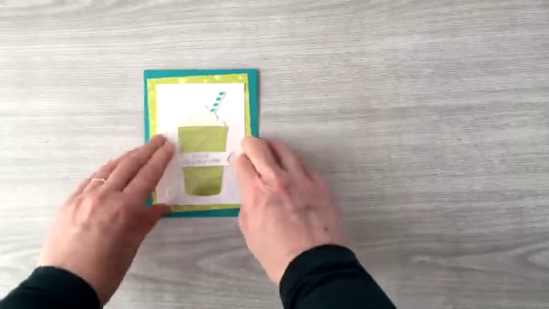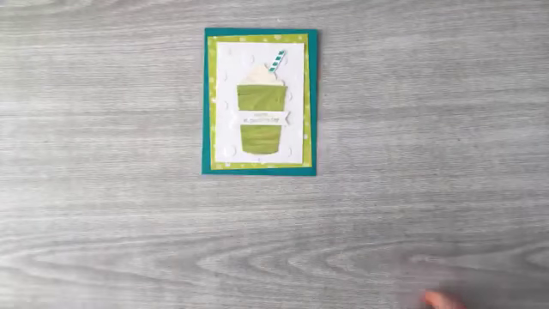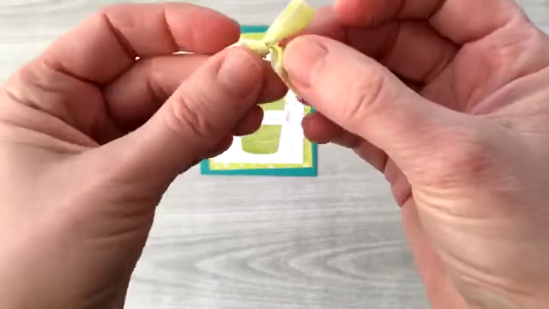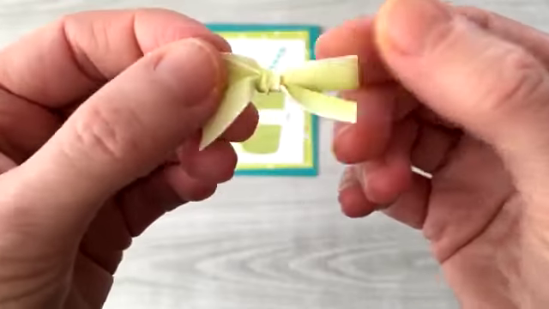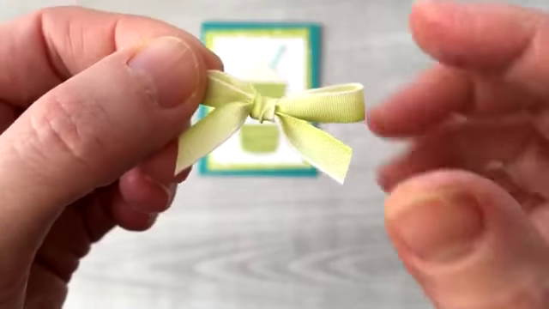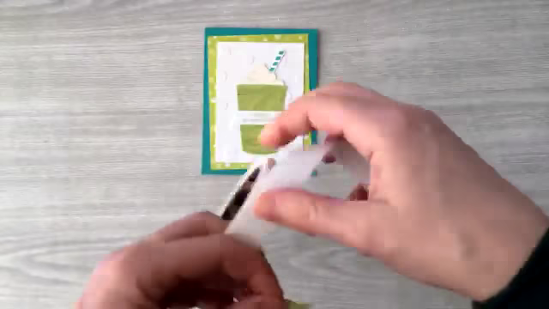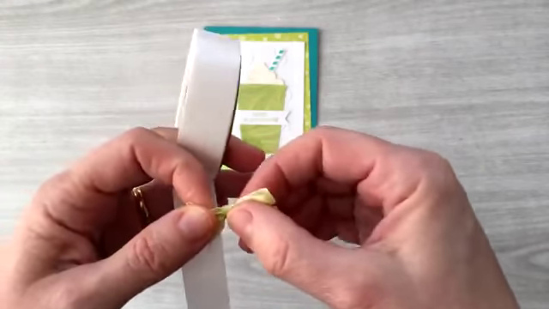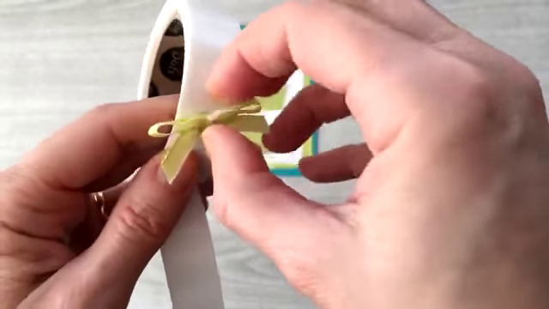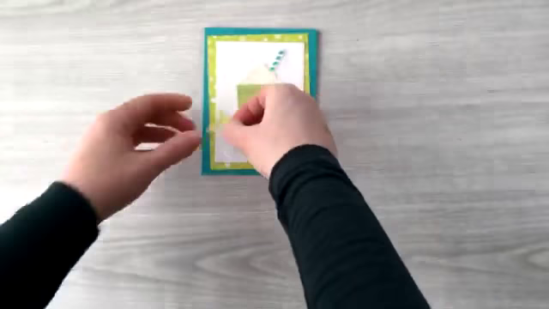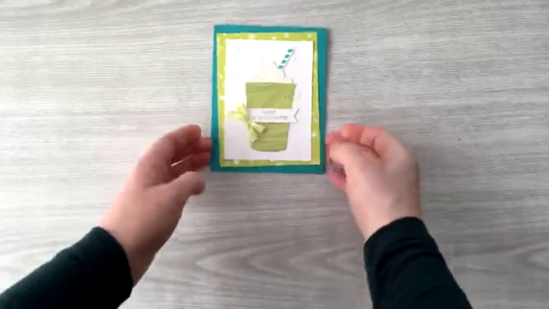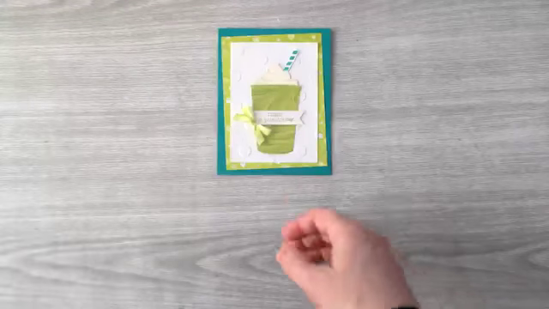All right. Okay, and then last but not least, I tied myself a little bit of a bow with this Lemon Lime Twist ombre ribbon, and I love this ribbon because it's got kind of that dark to light look. And then I'm going to take a mini glue dot. They're on here. You might not be able to see them, but I'm going to stick it right behind the knot, one of them. And then I'm going to add that right over here to the side of the card. So there is the card.